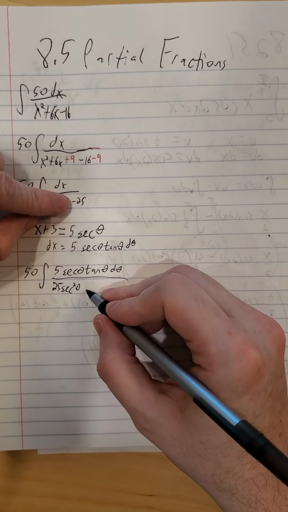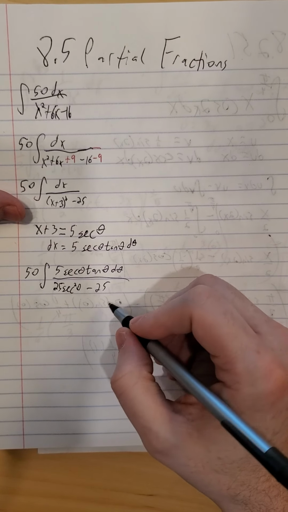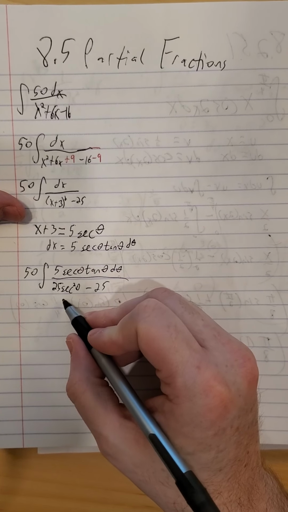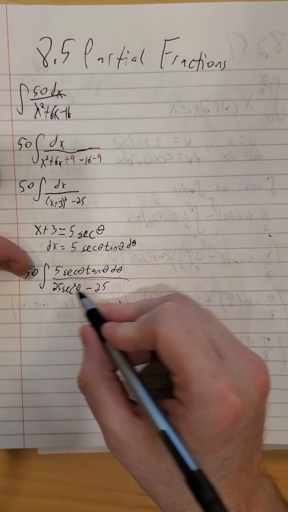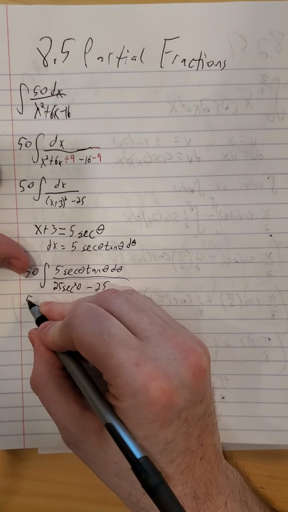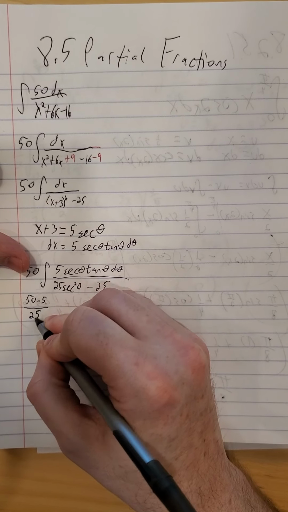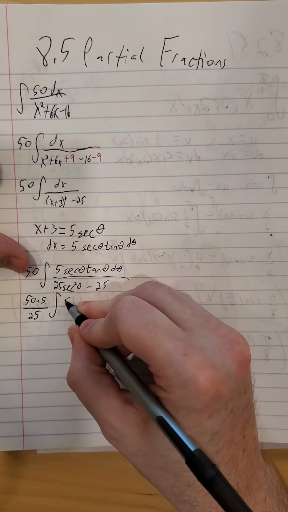And let's see, then we had a minus 25. All right, so a little bit of factoring. I can pull a 25 from the bottom, a 5 from the top. Do a little reducing there in a moment.